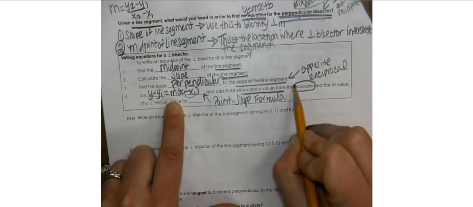So x1, y1 will come from our midpoint, and we'll use our slope, which is going to be our perpendicular slope. So we're going to substitute our x and y values from our midpoint, as well as the slope value that we got for our perpendicular slope. And then from there, we're going to solve for y. And once we've solved for y, we should have our equation in the form of y equals mx plus b.